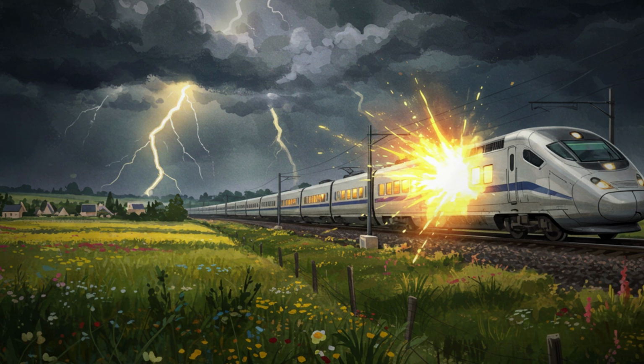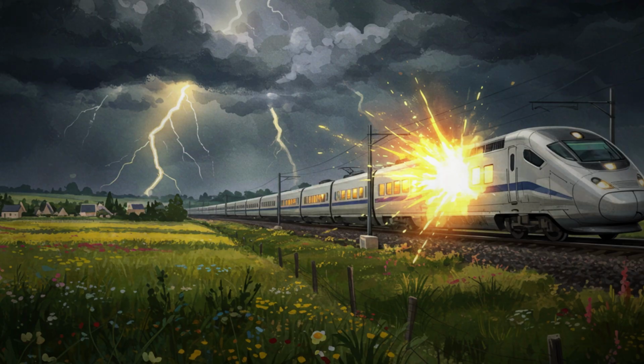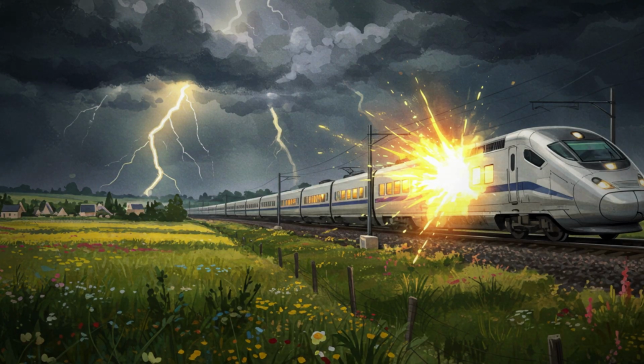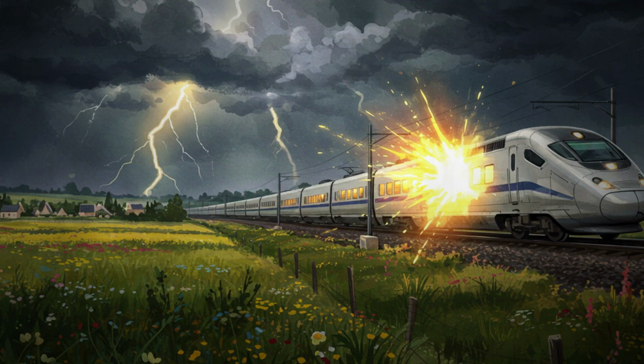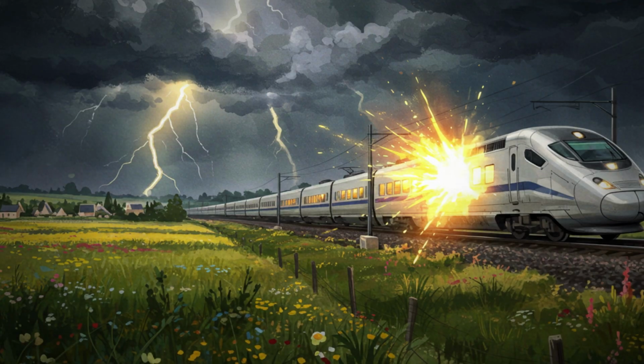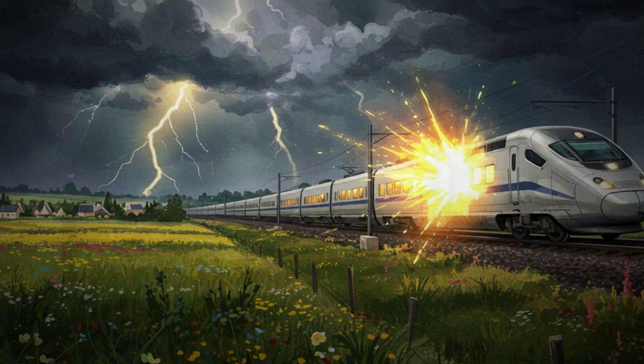Visible channels detect reflected sunlight. Useful during daytime. Infrared channels detect emitted radiation. Useful both day and night. They estimate cloud top temperature, which helps infer altitude. The second type is the polar orbiting satellite.